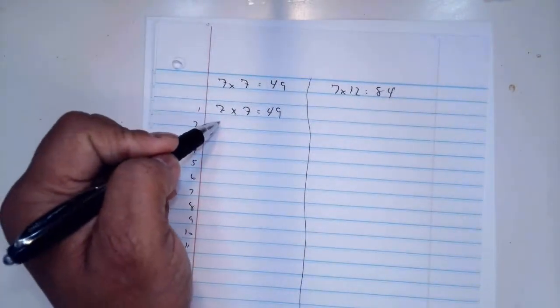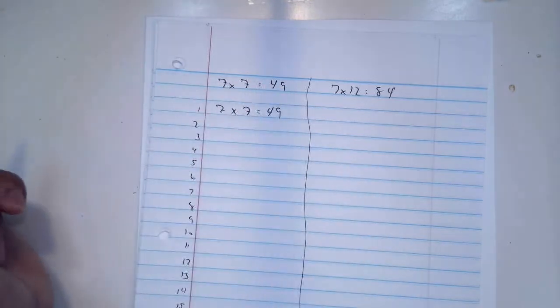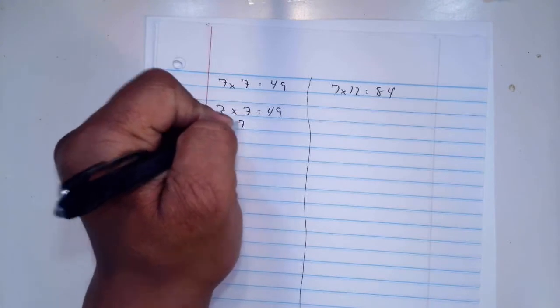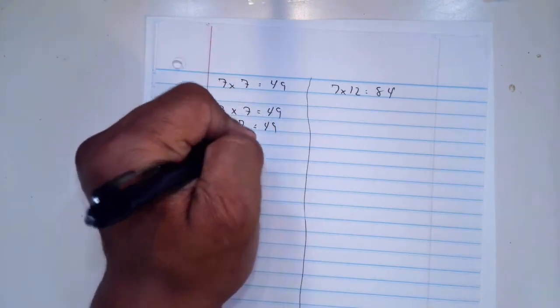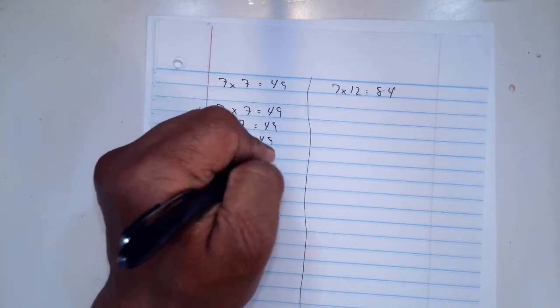That way you write it, you say it, and you hear yourself, so you're getting input three ways. So it's 7 times 7 equals 49. 7 times 7 equals 49. 7 times 7 equals 49.